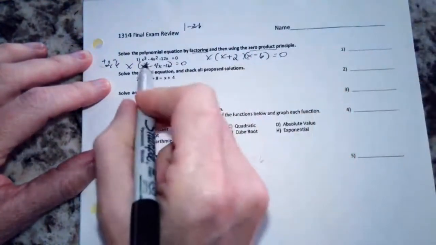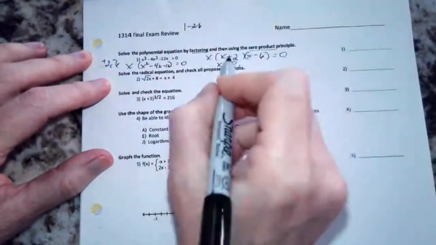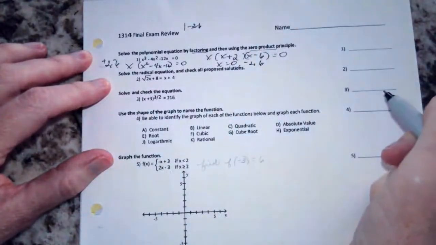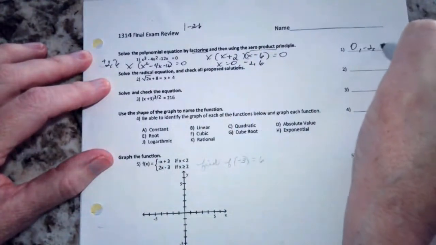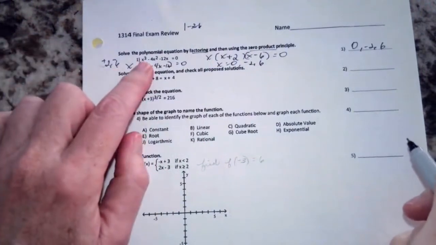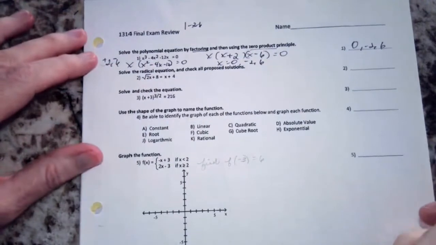And then we're looking for what x's will fit here. X equals 0, x equals negative 2, and x equals positive 6. So 0, negative 2, and positive 6 are the 3 answers there. You were expecting 3 answers because it's an x cubed. The exponent will tell you.